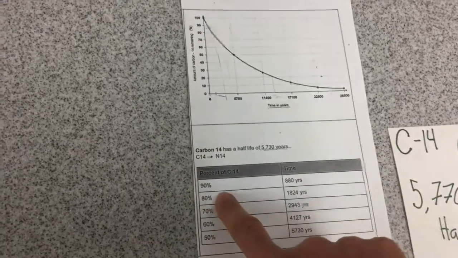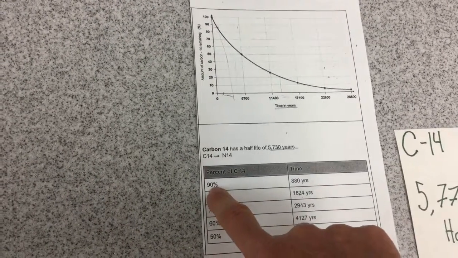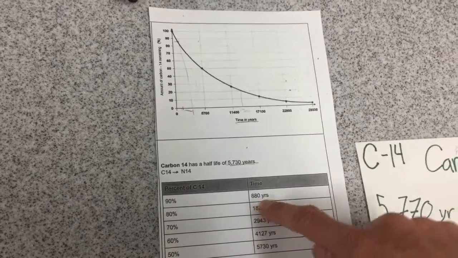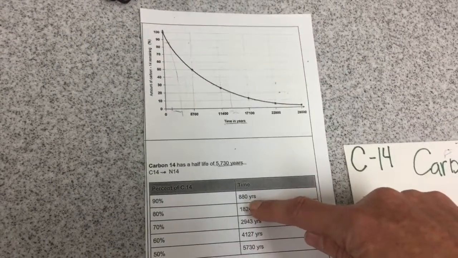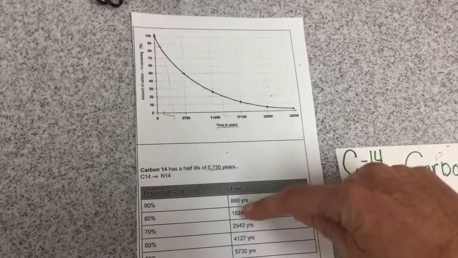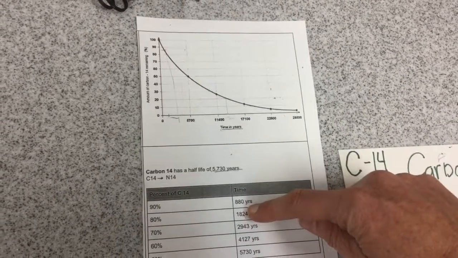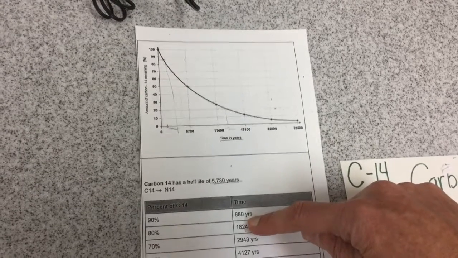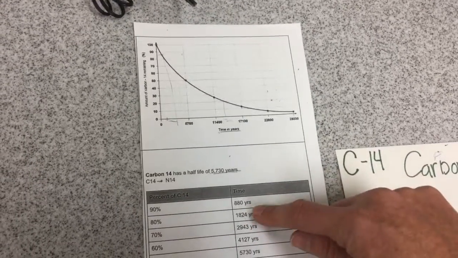And if I look at this table, it gives me 90% and 80%. I know it's got to be somewhere in between. So any estimate somewhere in between these two numbers would be considered correct. So this is probably pretty close to about 1,200. And that's how you would solve the first one.